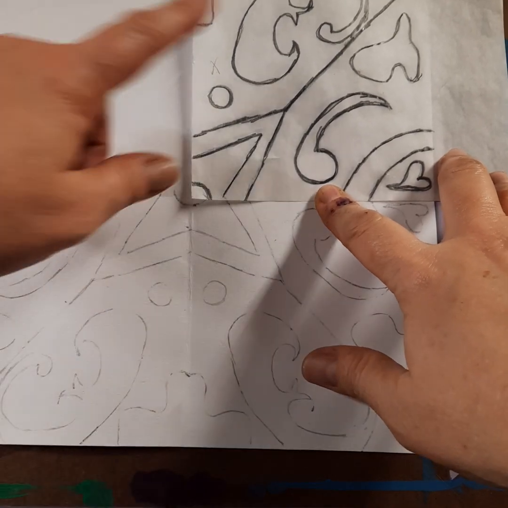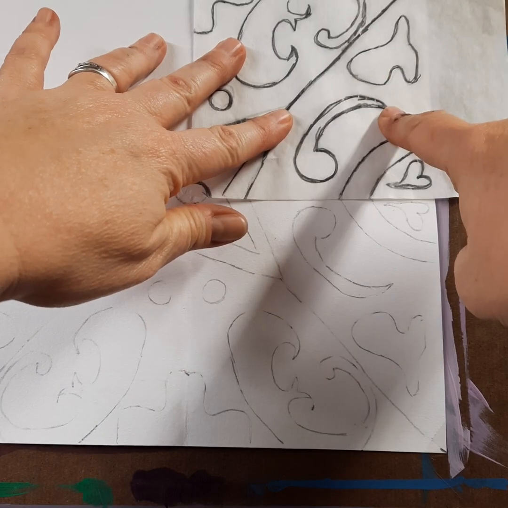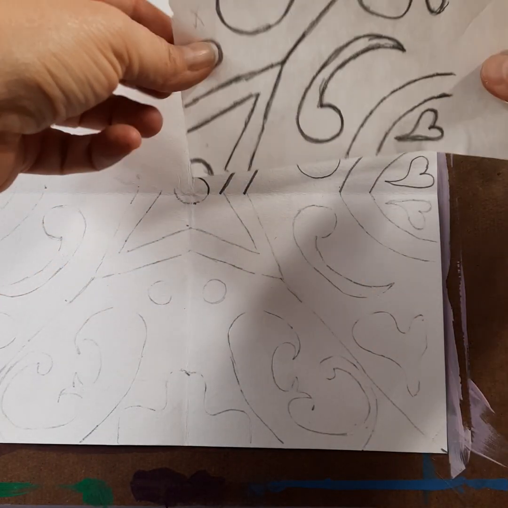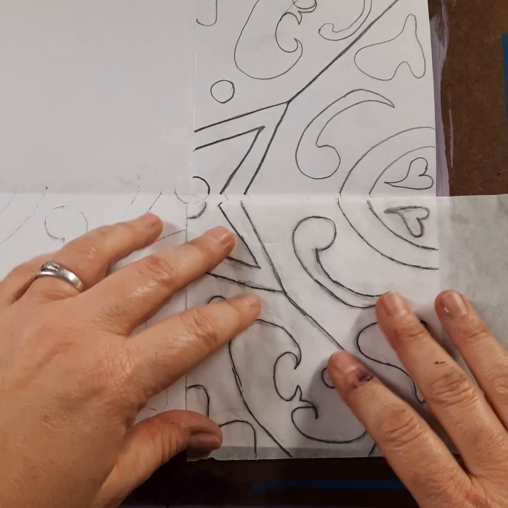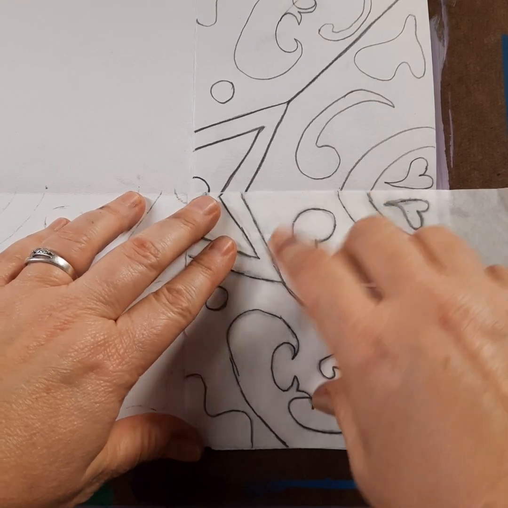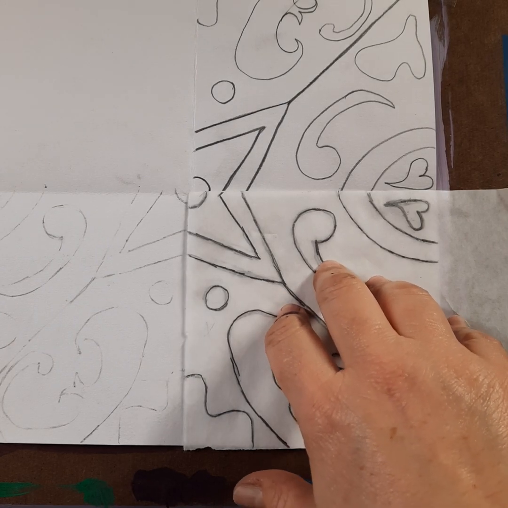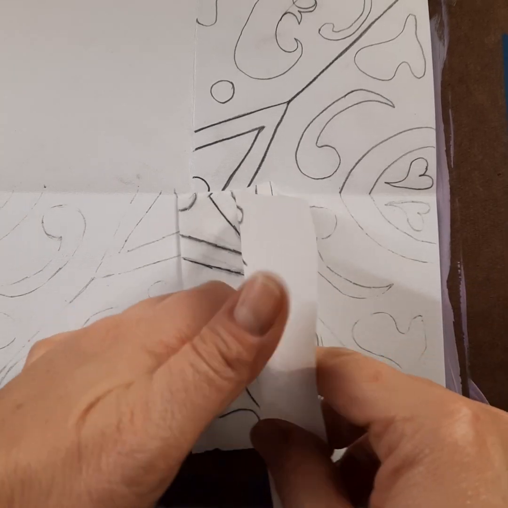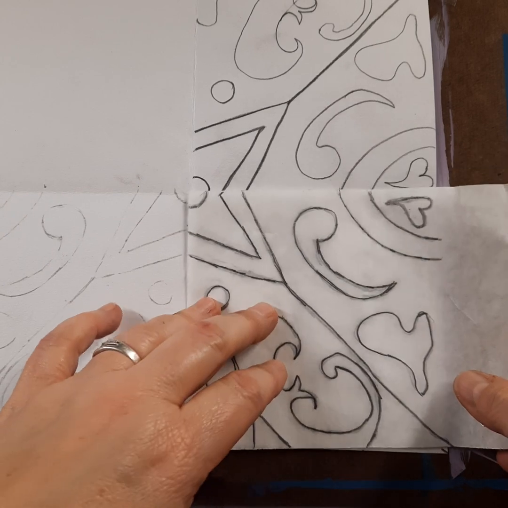So after I get it traced onto tracing paper, I'm going to take the first upper right-hand corner right here, and I'm going to trace that design. Then I'm going to flip it downward. So watch me flip it downward. I'm going to flip it down, and I'm going to line it up, with the lines lining up, and I'm going to retrace it. Now I'm going to trace it over. The carbon pigment of the pencil will come off on the paper, as you see right here. Then I'm going to flip it again.